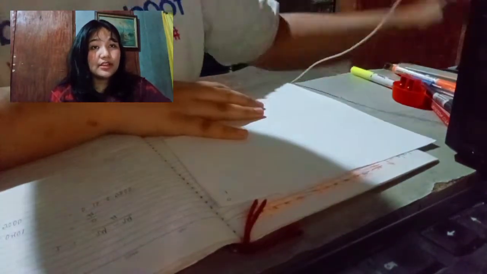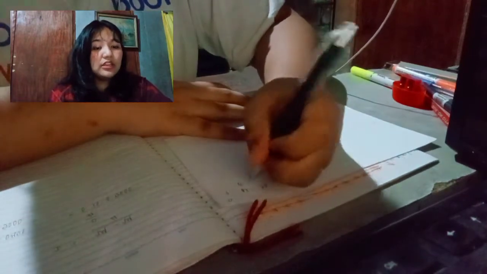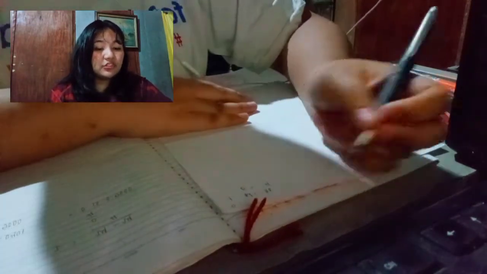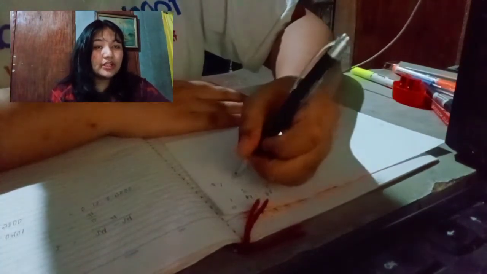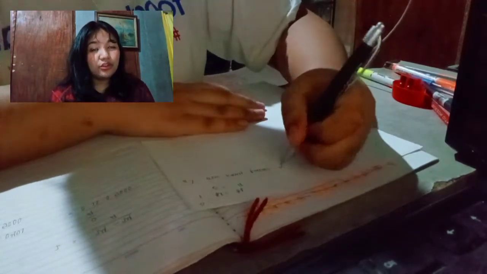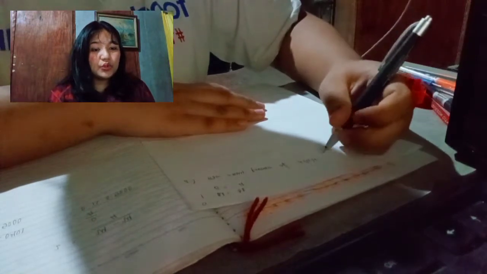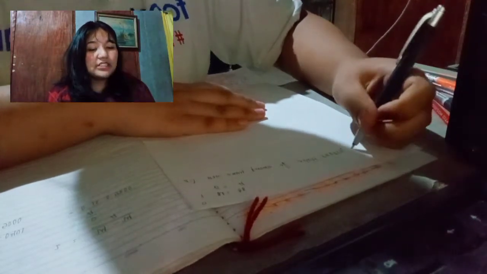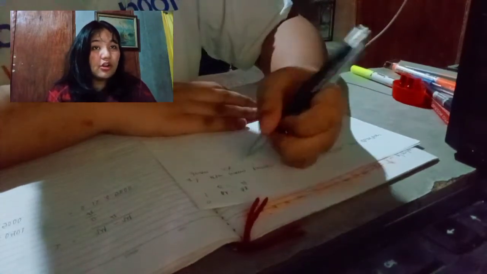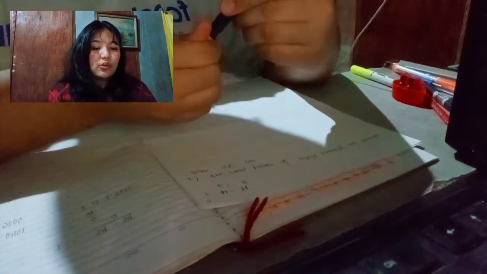First, I wrote down all of the given numbers that are needed for the solution. I wrote down the mean, which is 30, the standard deviation, which is 4, and the x, which is 28. Next, I wrote down the equation that is needed for the solution. That is z is equal to x minus mean all over the standard deviation.